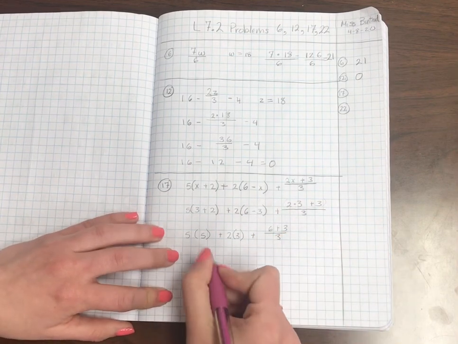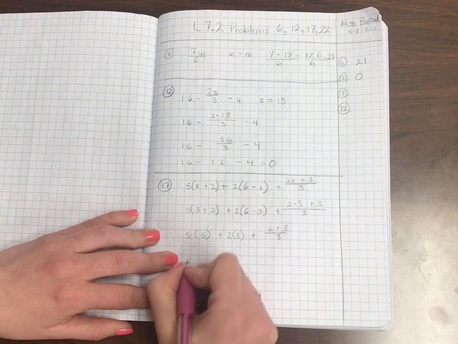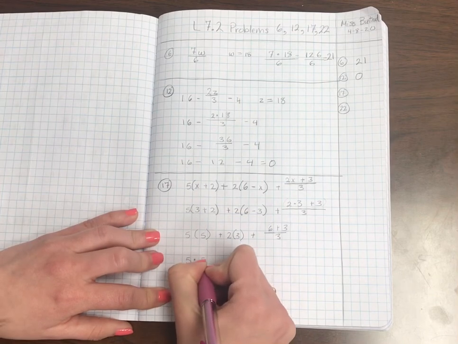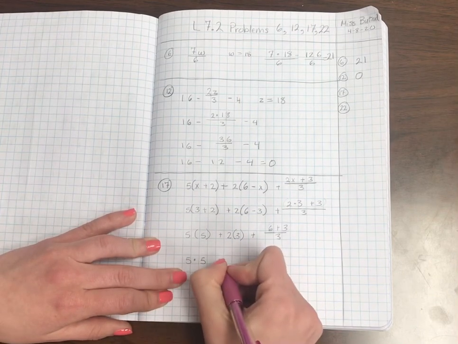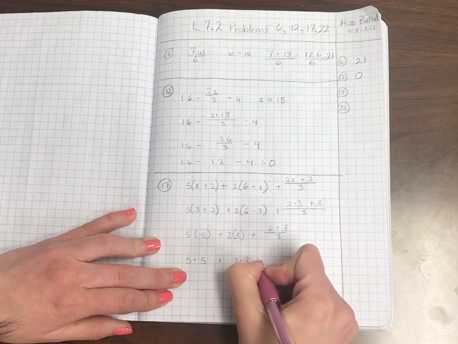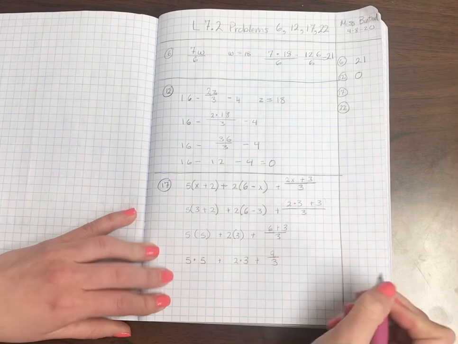We're not quite done. We can't quite finish solving yet because we still need to get rid of this up here. So 5, and we can rewrite this times 5. That's a little bit easier than the parentheses. Plus 2 times 3 plus 6 plus 3 is 9 over 3.